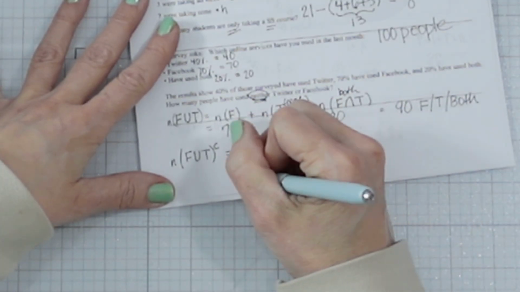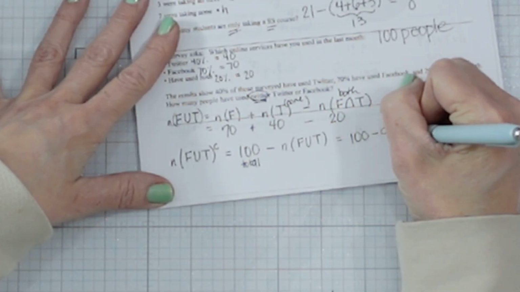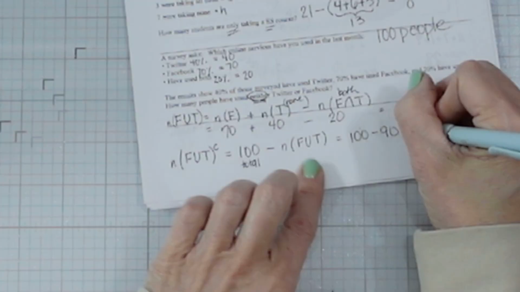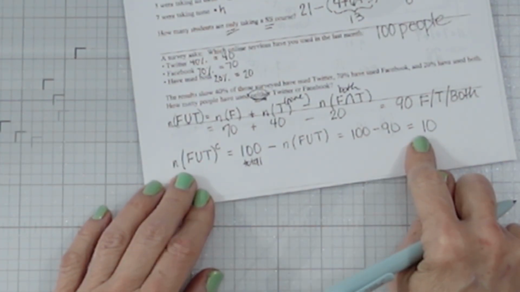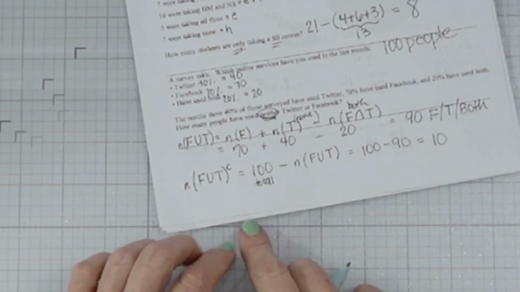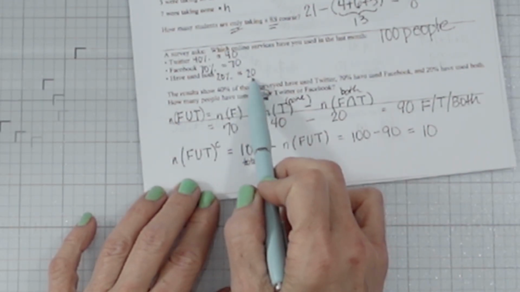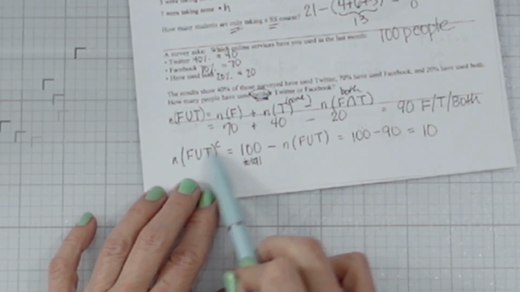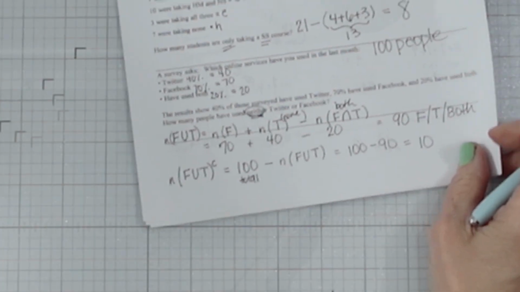Okay, well, we already know that that is going to be 100 minus 90, because we already know that, and that leaves you with 10. So this is the math behind it. Okay, as long as you know to add these together and subtract out the overlap, then usually you can answer pretty much any question.